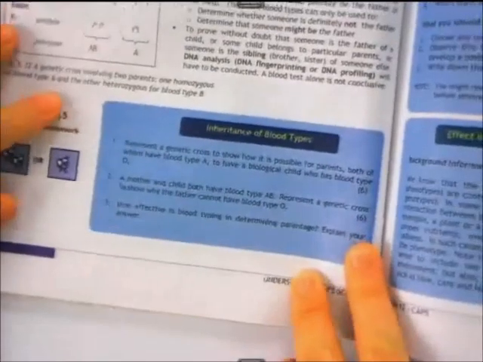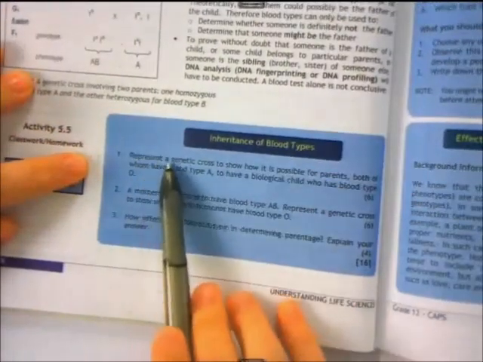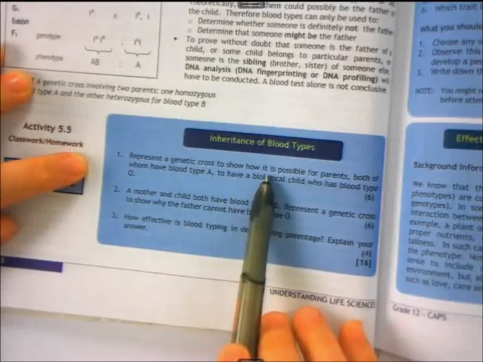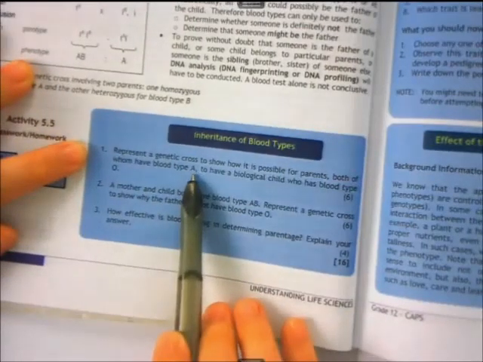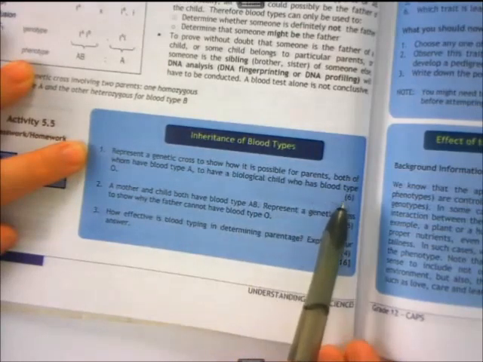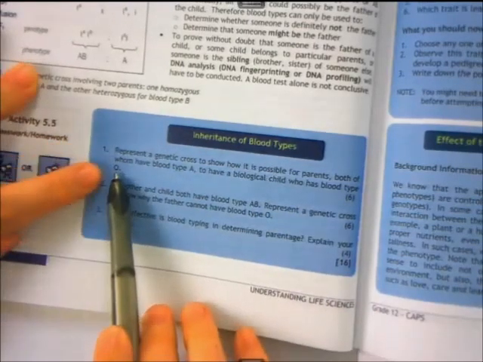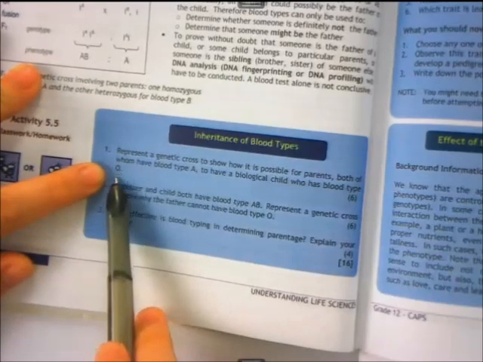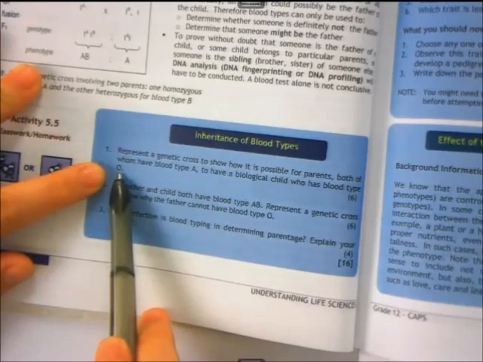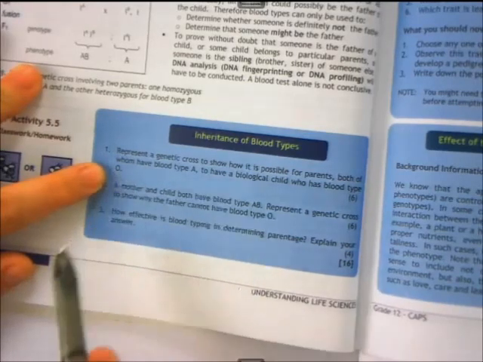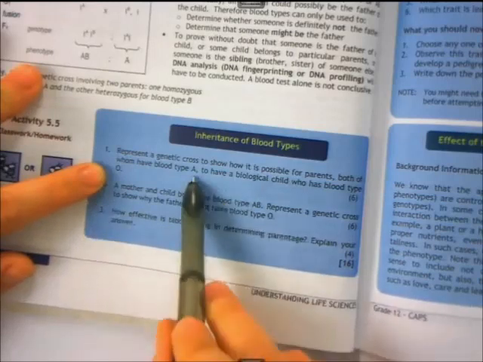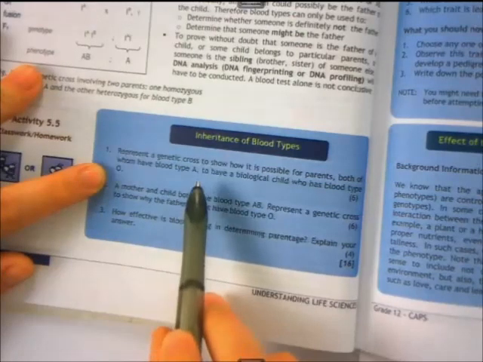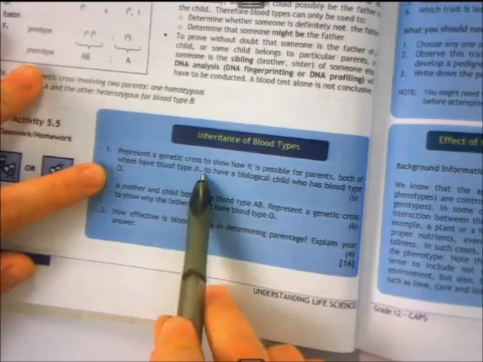Here are our questions, and it says represent a genetic cross to show how it is possible for parents, both of whom have blood type A, to have a biological child who has blood type O. So from the outset, what we have to remember immediately is that the only way to get a child with blood group O is if you have two recessive genes coming together. Blood type A can be expressed in one of two ways. So let's start very quickly and look at both scenarios.